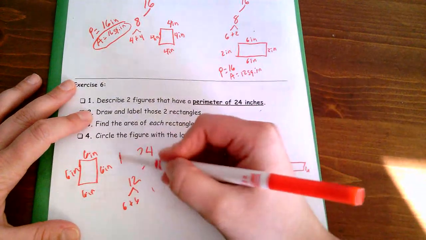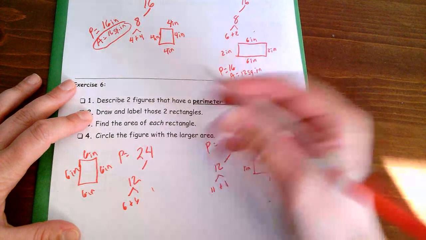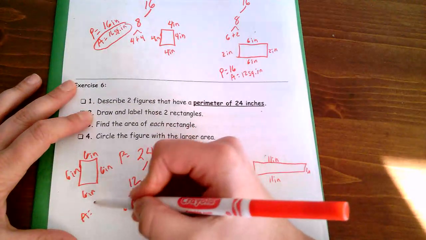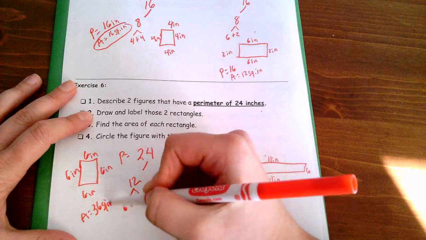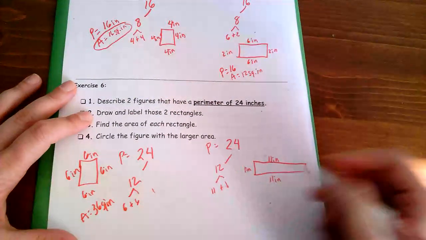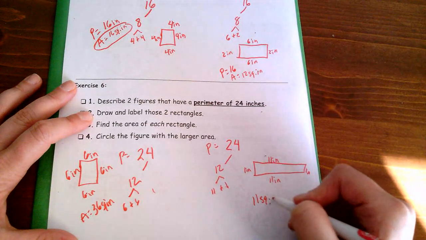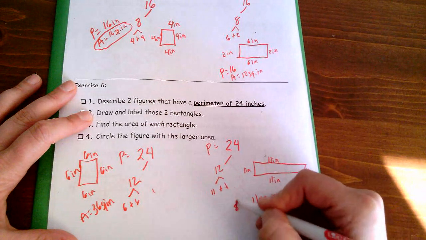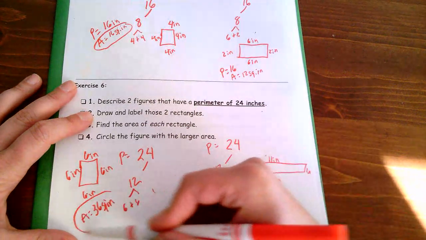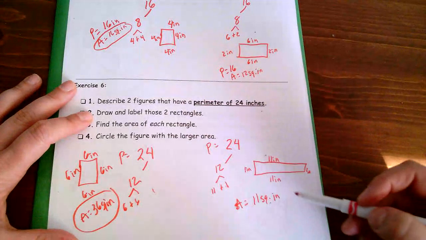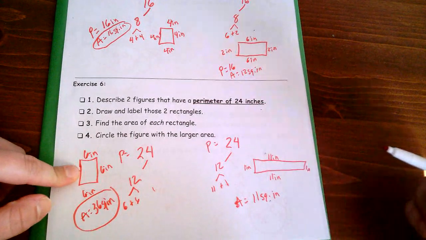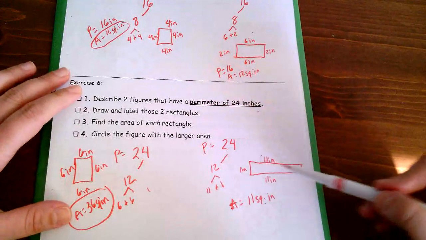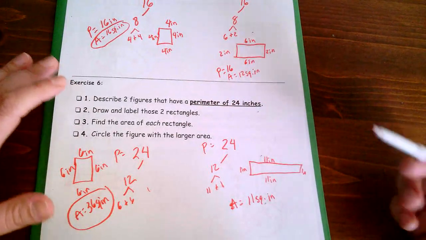So my perimeter, of course, is 24. And now my area is going to be 6 times 6, which is 36 square inches. And then over here, 11 times 1 is just 11 square inches. So this one is much bigger than this long, skinny rectangle. So again, the more square-like you are, the larger your area will be. And then the thinner and longer, the less area you'll have.